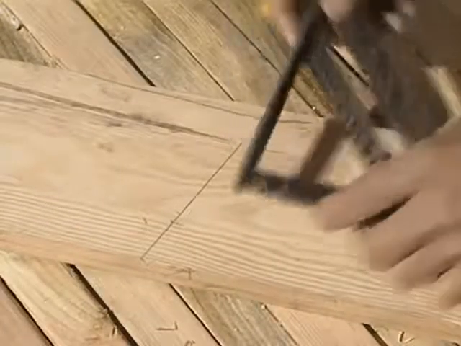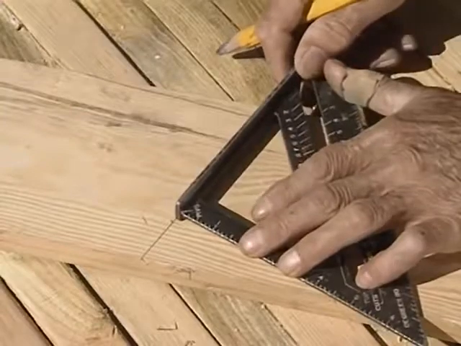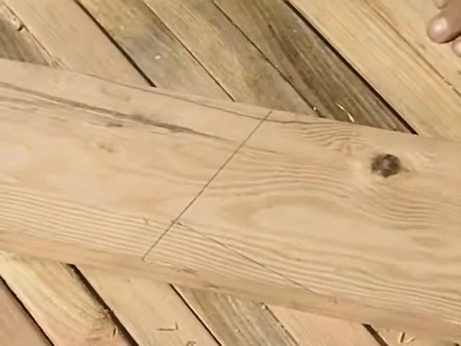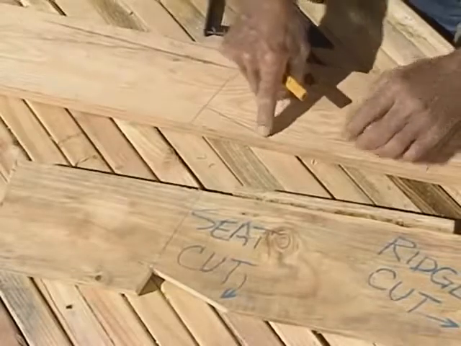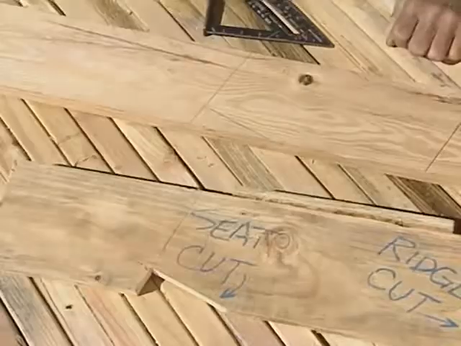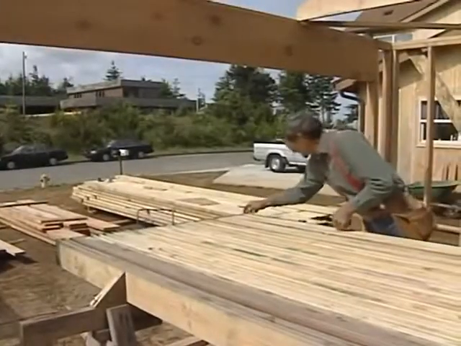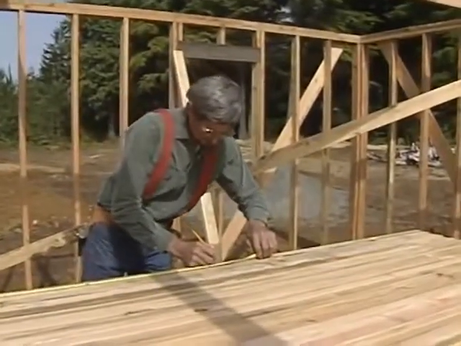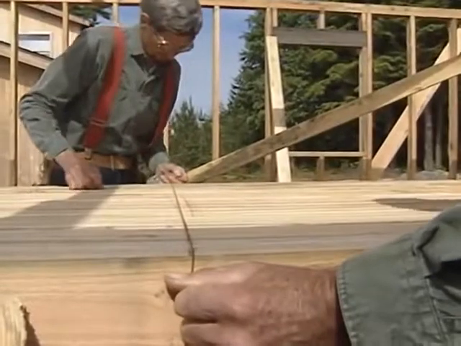Take your square and just square off of that plumb mark for the level cut of the seat cut. This is going to cut out, just like this one, for our seat cut. With our tape hooked on the ridge end, we mark the length of our common rafters taken from the rafter book to the stock on both sides. The line we snap is where we'll make our seat cut.